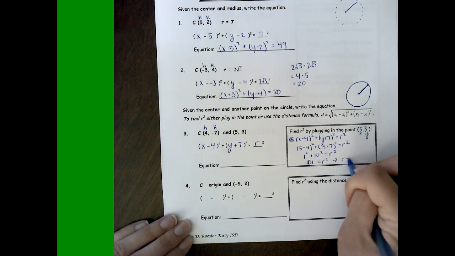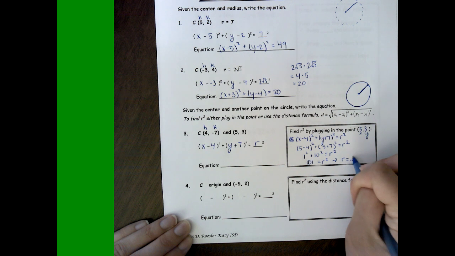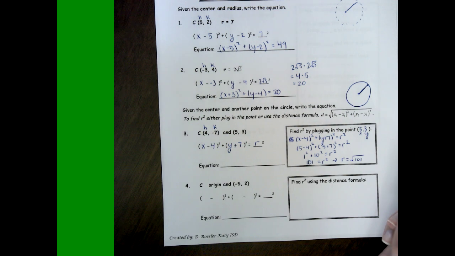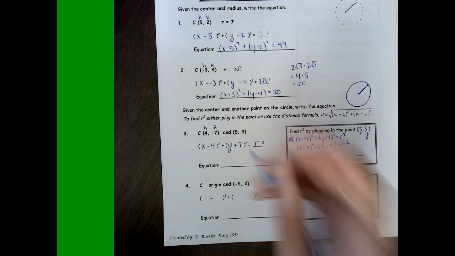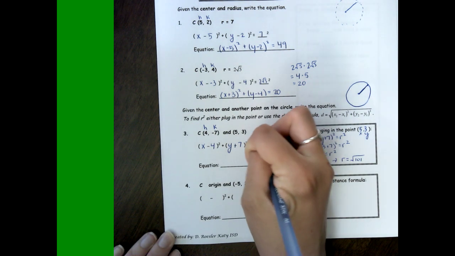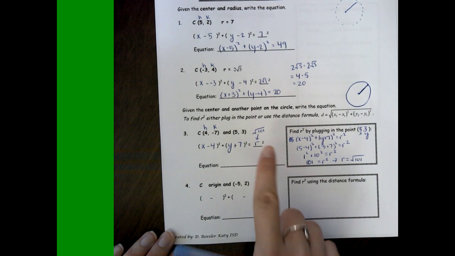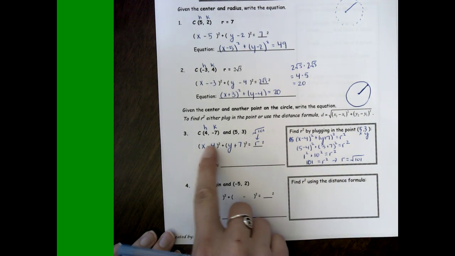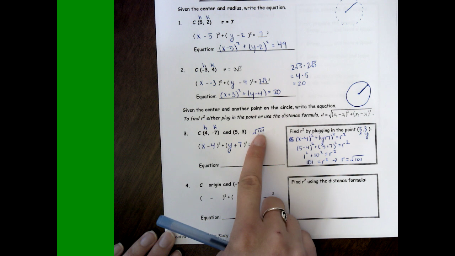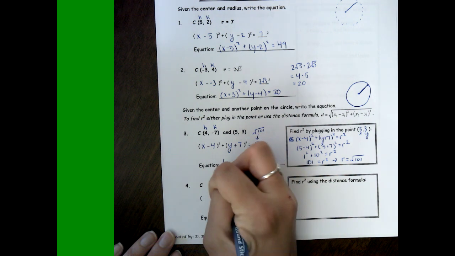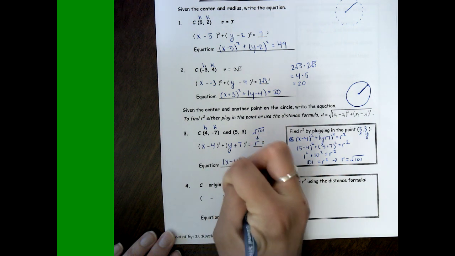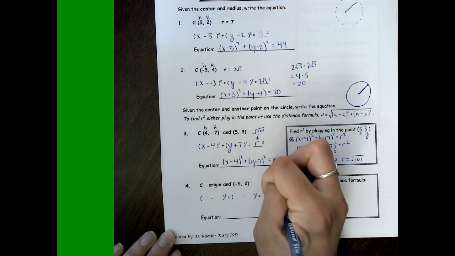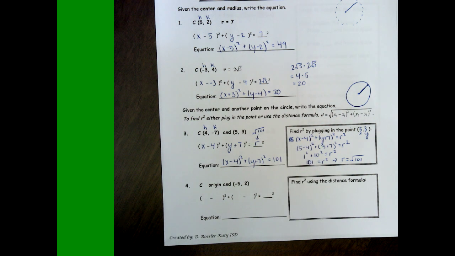Or you can think of that as r, so the actual radius would be the square root of 101. You don't have to put the plus or minus because the radius has to be a positive number. So that means that the r here is the square root of 101, but r squared is just 101. Okay, so if you write it this way, you would need to write the square root, but if you write it this way, you would just be left with equals 101.